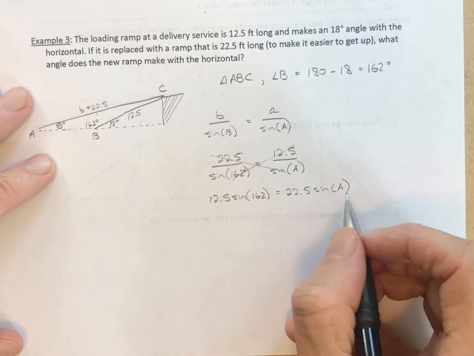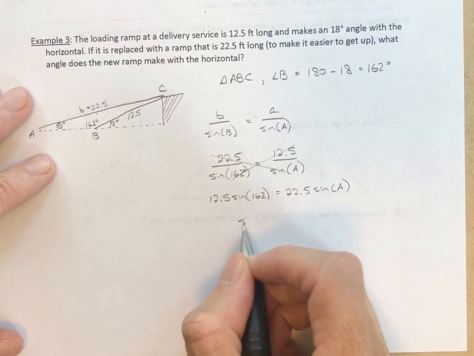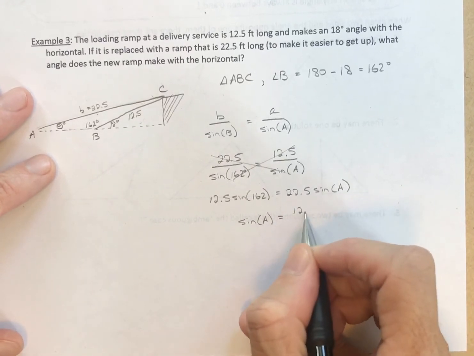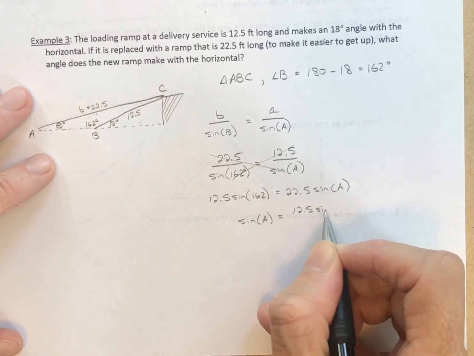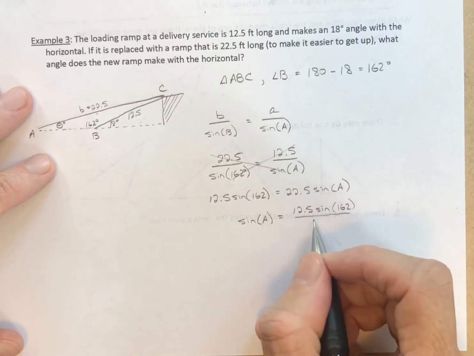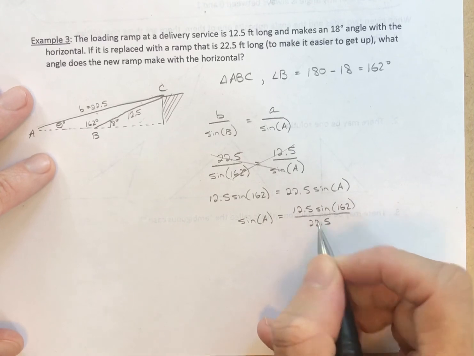Okay, if I divide both sides by 22.5, the sine of A is equal to 12.5 times the sine of 162 divided by 22.5.